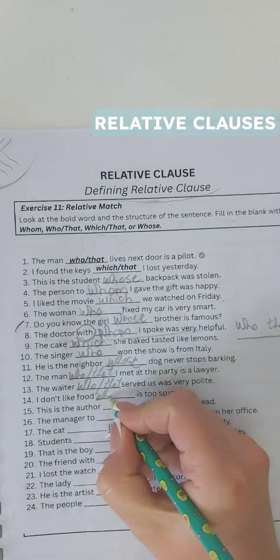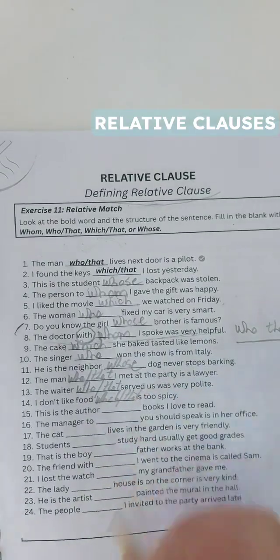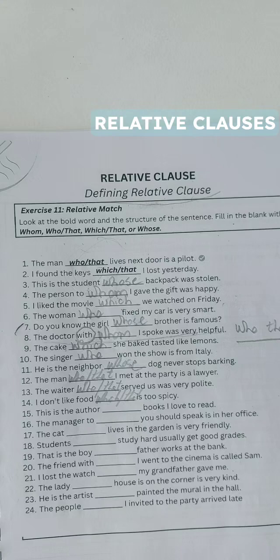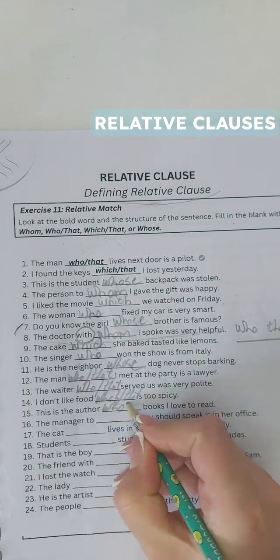Which or that? This is the author books I love to read. What do you think? Exactly. Very well done. His books, right?